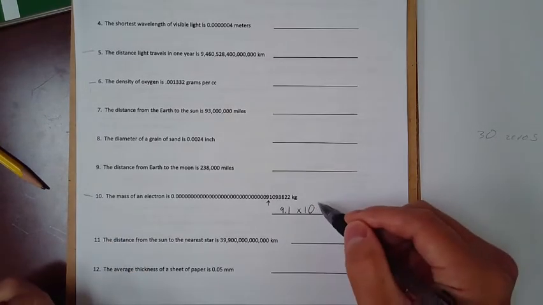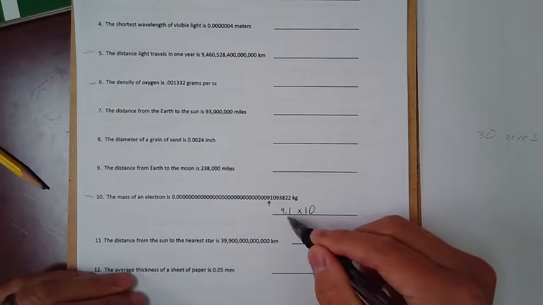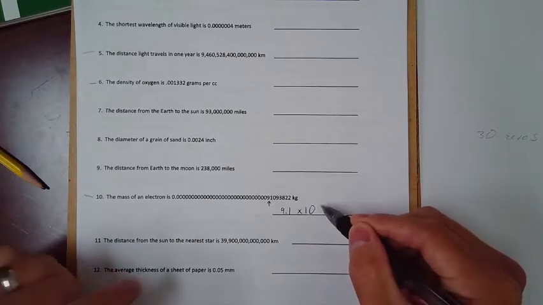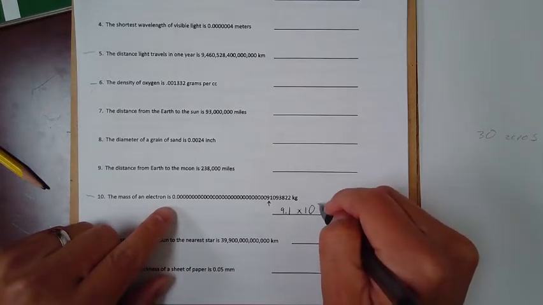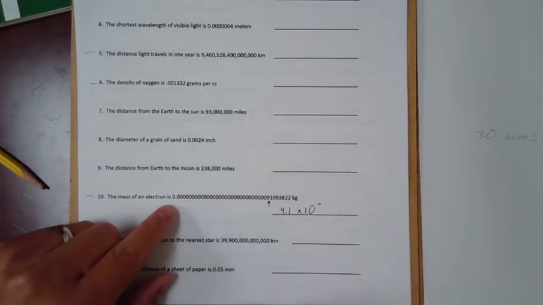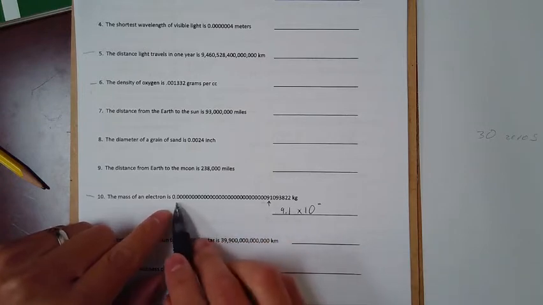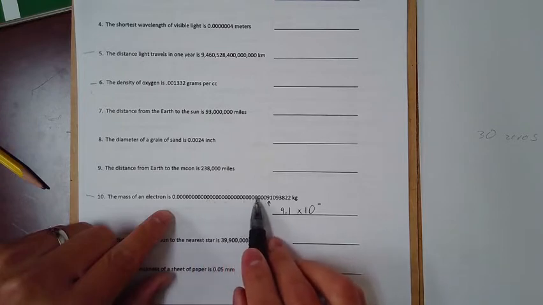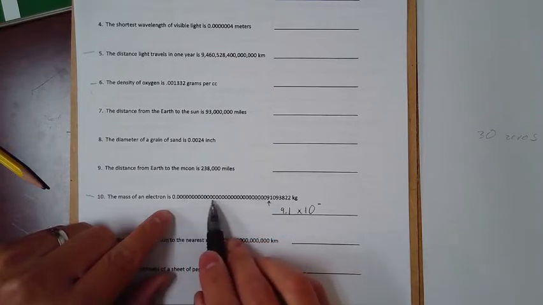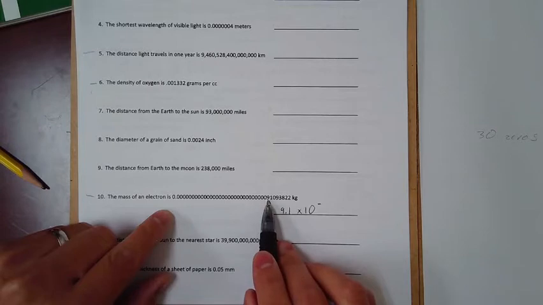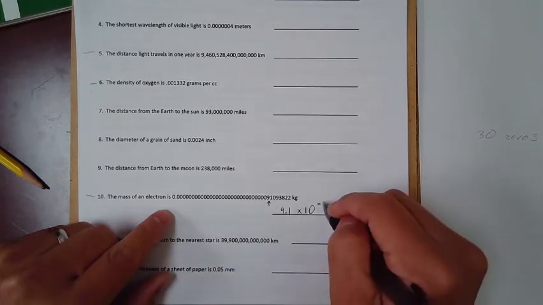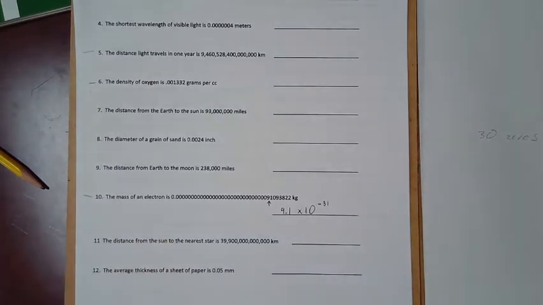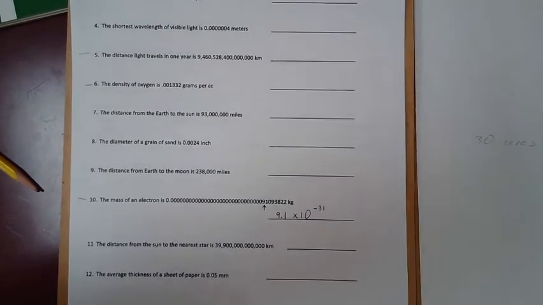Now I need an exponent. All this is just a part of scientific notation. This number is less than 1, so I know it's going to be a negative. Let's count how many places I would have to move the decimal. I pre-counted. That's 30 zeros, so I have to move it past these 30 zeros and then also past the 9. So I had to move it 31 spaces. This number in scientific notation would be 9.1 times 10 to the negative 31.